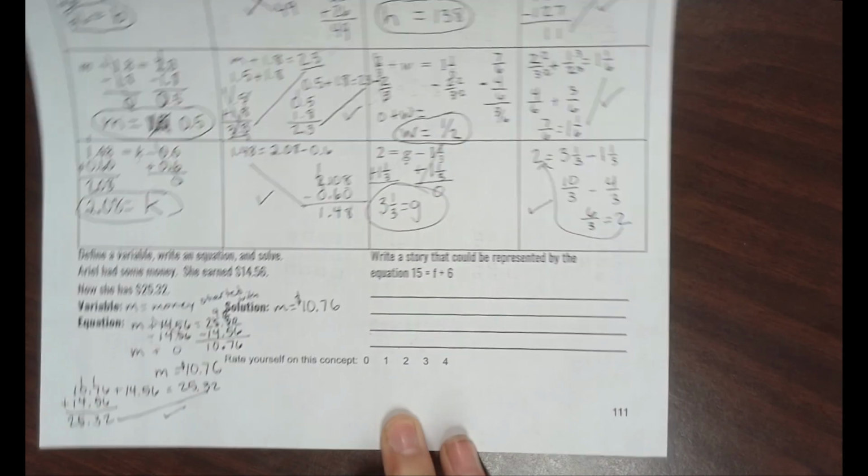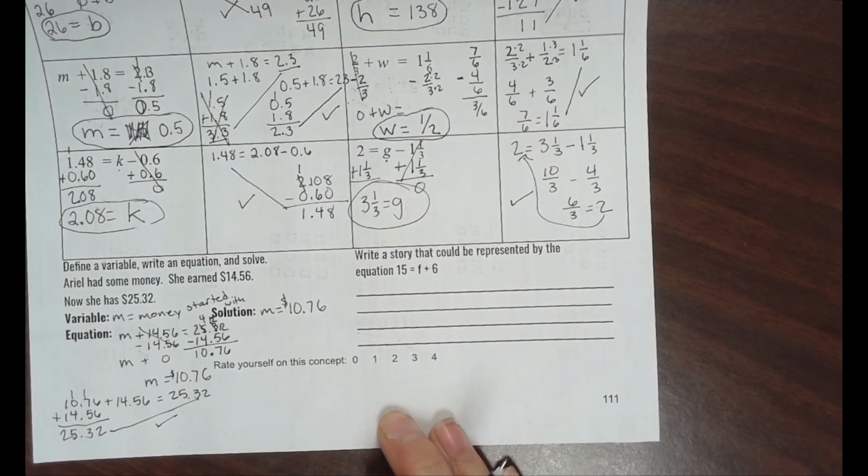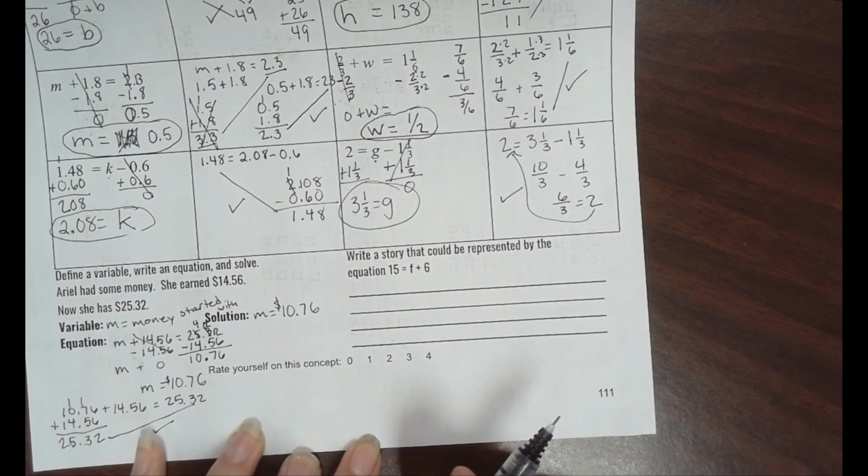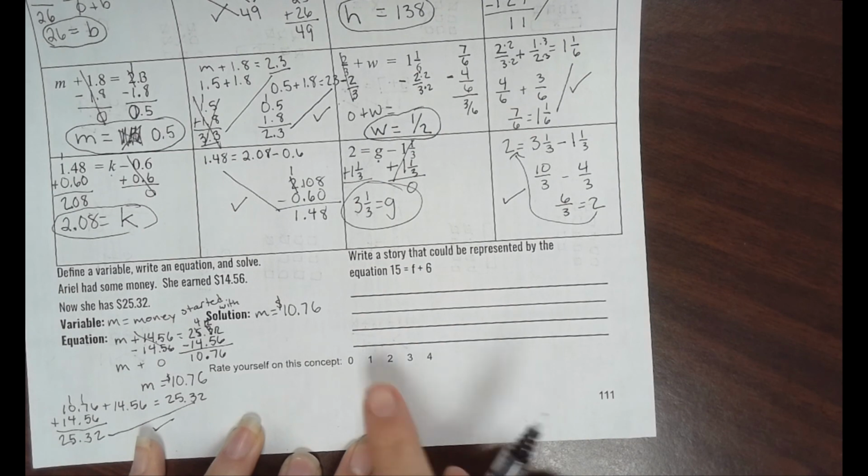Alright, now over here it says write a story that can be represented by the equation 15 equals F plus 6. You need to do that on your own. I'm not doing it for you. Once you're done, rate yourself on this concept 0, 1, 2, 3, or 4. Take a picture and turn it in on Google Classroom.